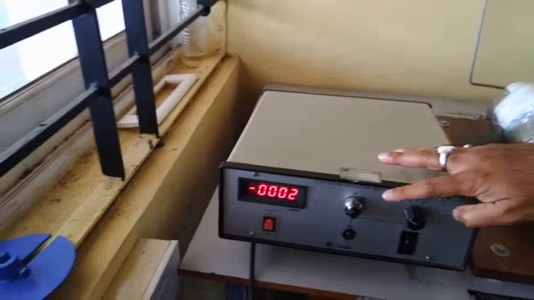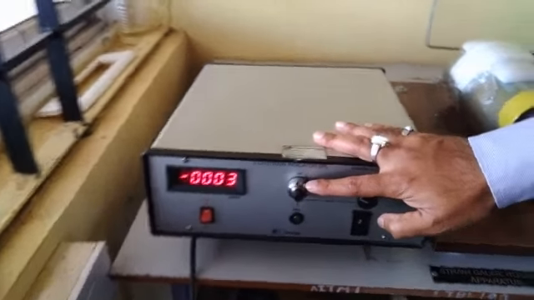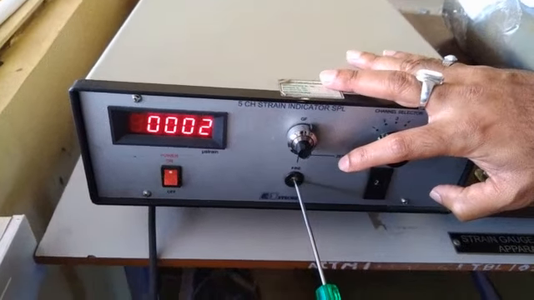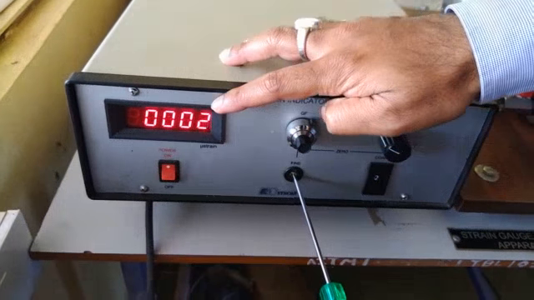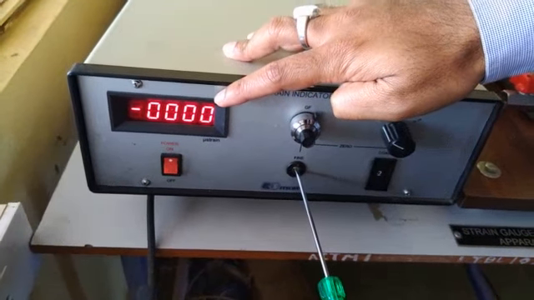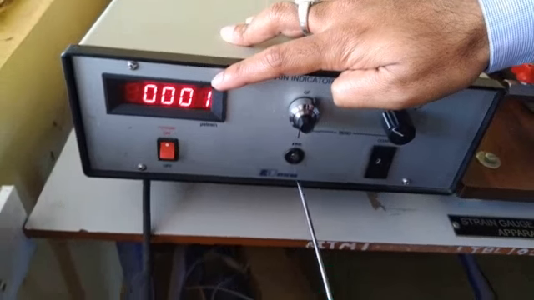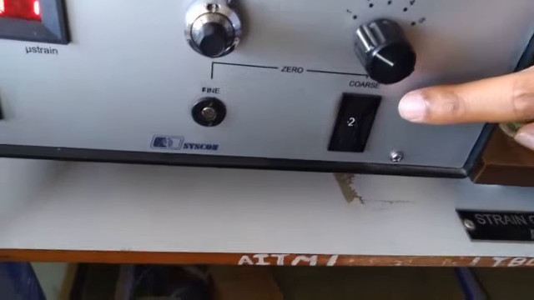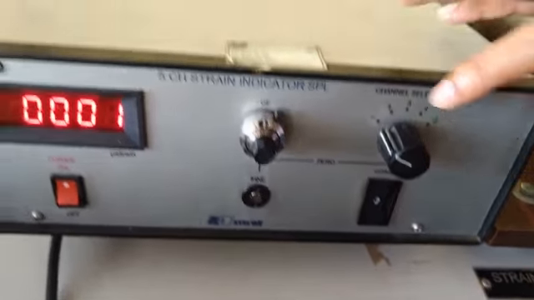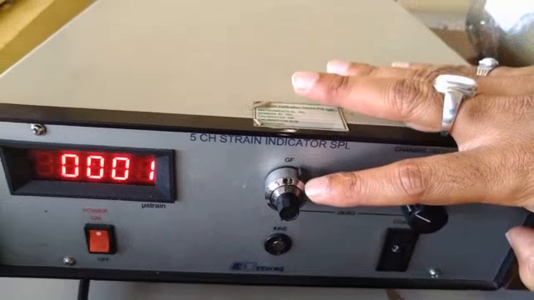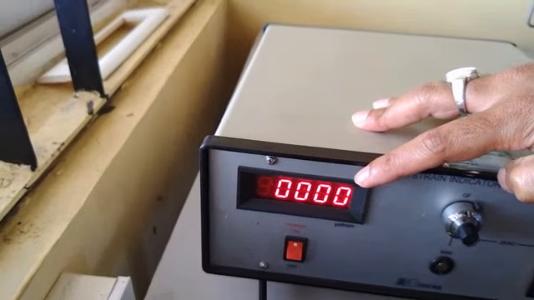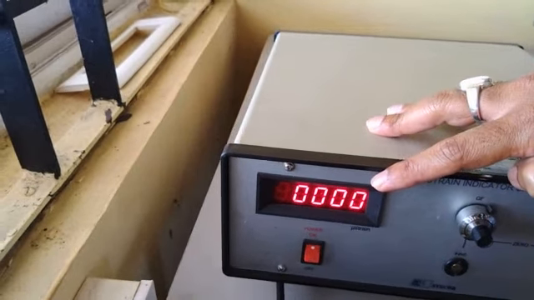Here you can see the gauge factor is set as 2, and using this fine tune and this coarse adjustment we can set the reading to 0. For channel number 1, for gauge factor 2, the corresponding reading is 0. We have not applied any pressure here.